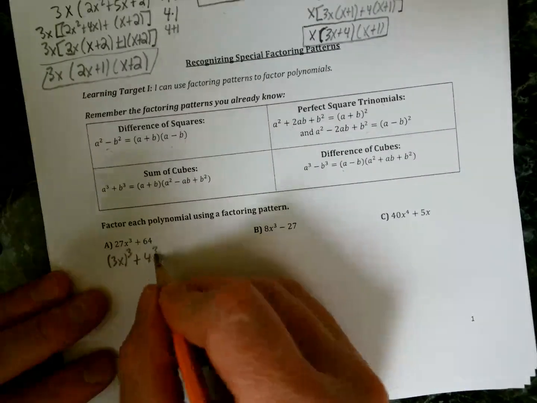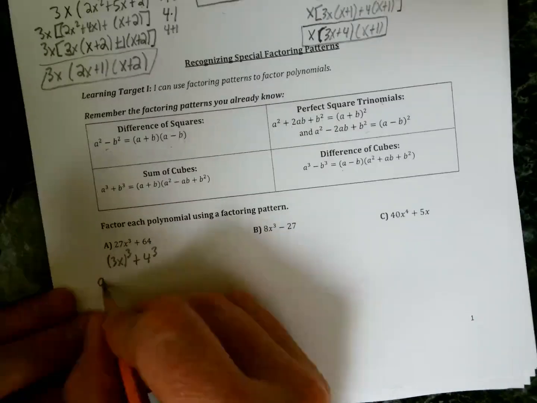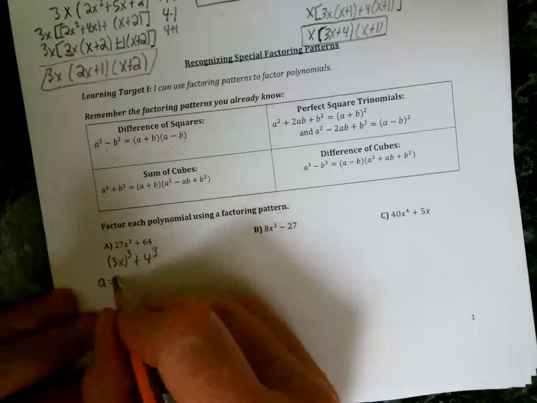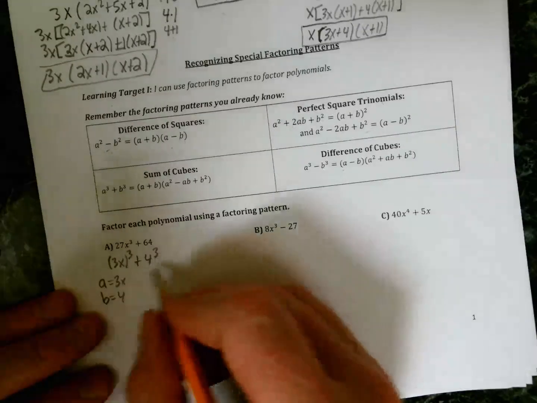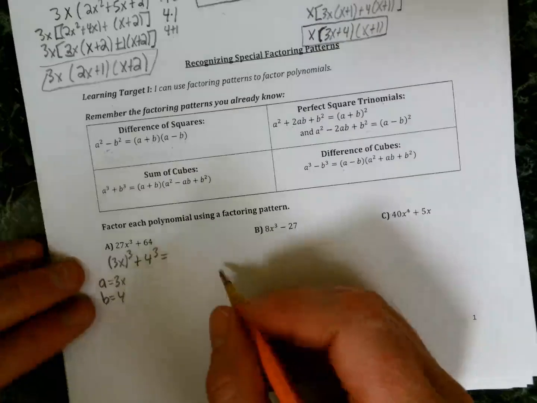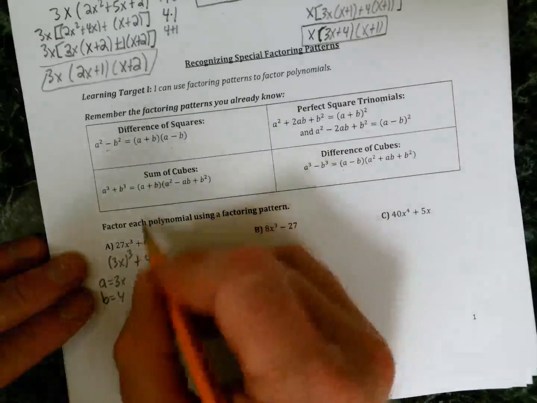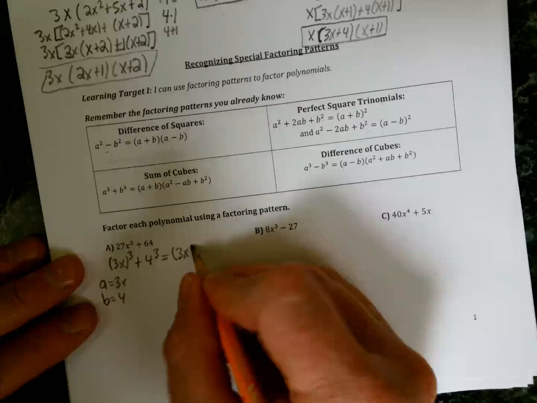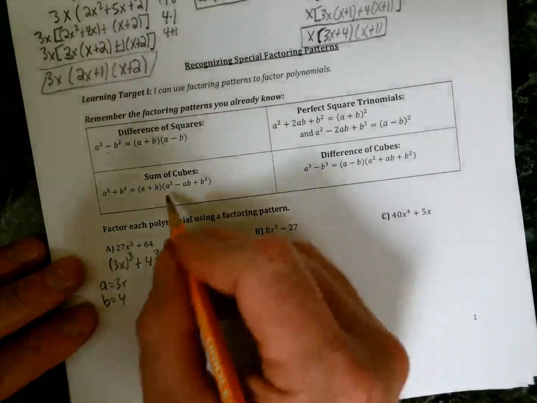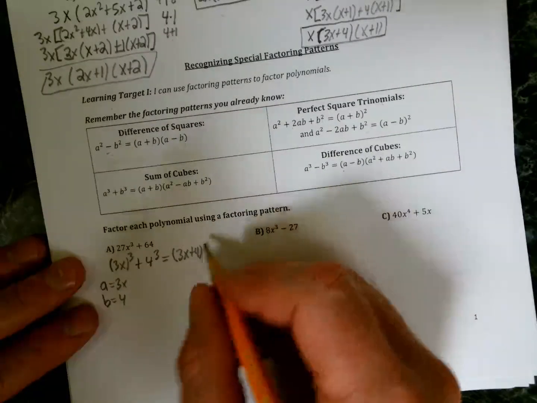64 is 4 cubed. What that does for me is it allows me to recognize that my a in this situation is 3x, and my b is 4. Then I can follow this pattern. That's a and b. And this says if there's a plus sign, do a plus b, so that would give me 3x plus 4. And then we have a squared minus ab plus b squared.